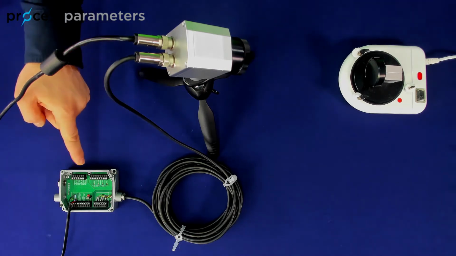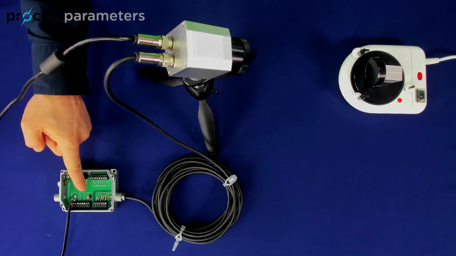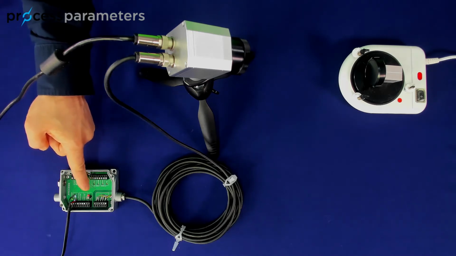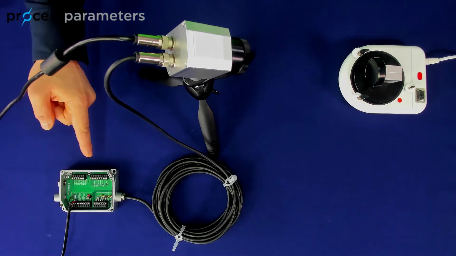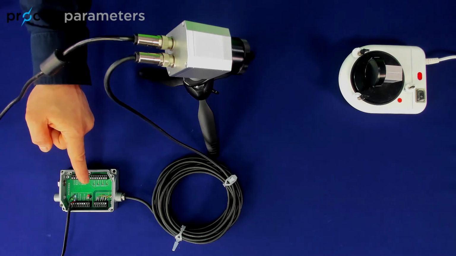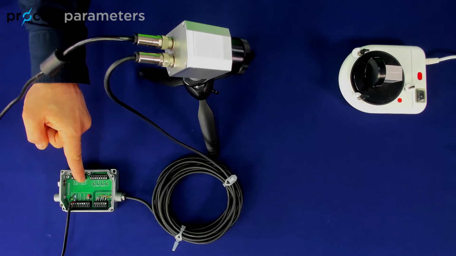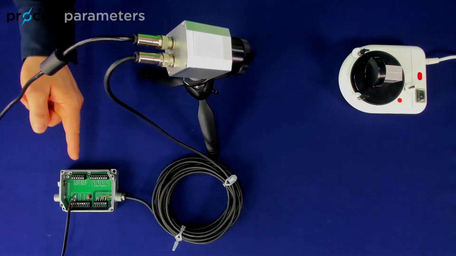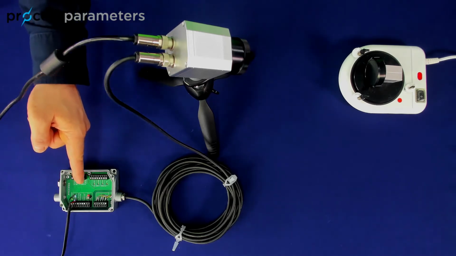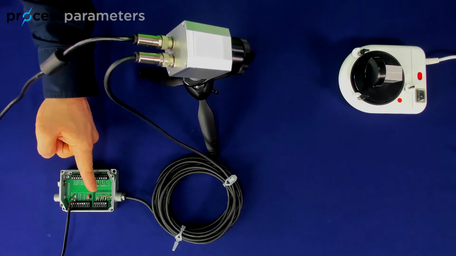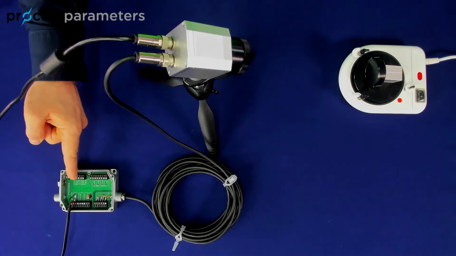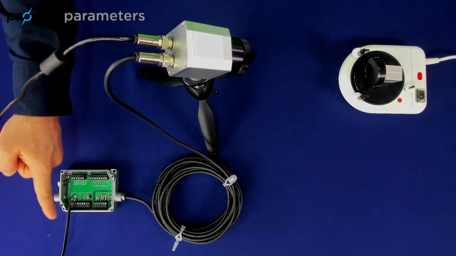In the process interface box you can find 2 analog inputs and 1 digital input. I'm using one of the digital inputs, called D-in, to trigger a snapshot or to trigger a recorded file. As you can see, I installed a button which has a connection to the D-in pin and to the ground pin. By the way, the industrial process interface needs an external power supply which is installed here.